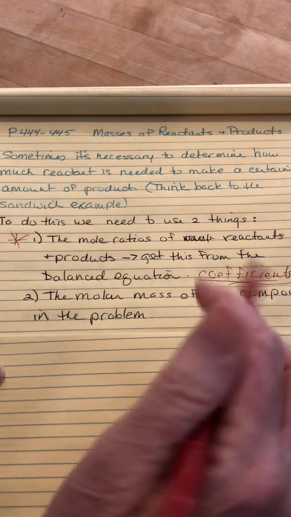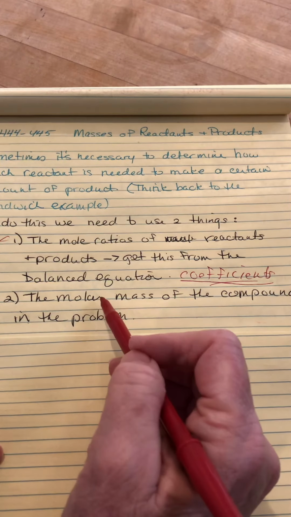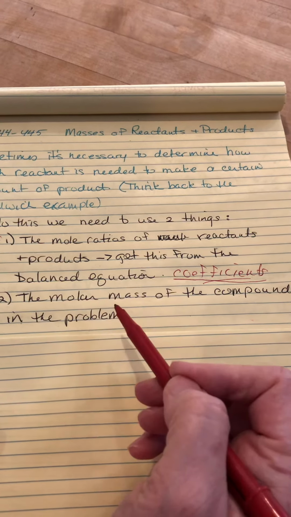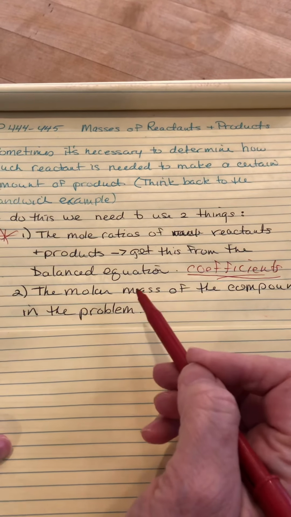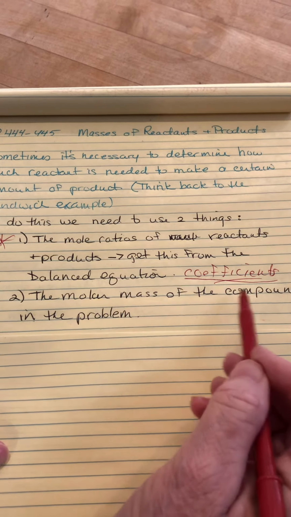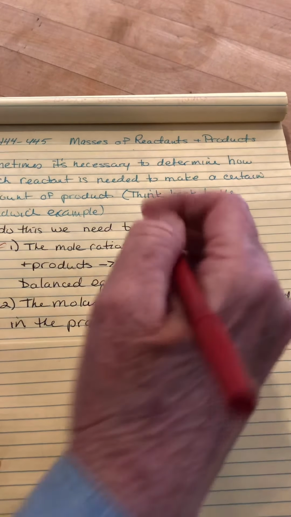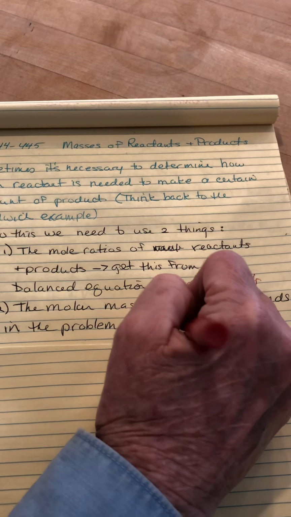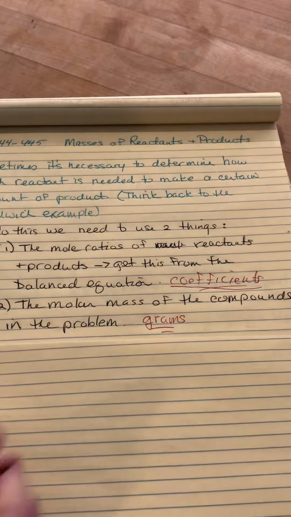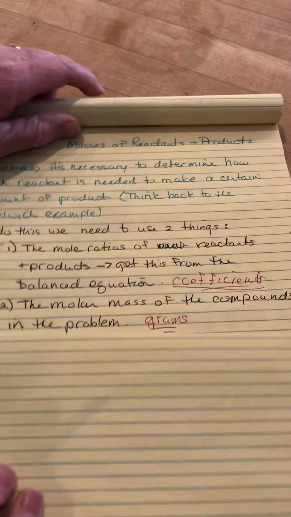The other thing you're probably going to need, if the question says grams anywhere in it, if it says you have this many grams, how many grams do you want, is the molar mass of the compounds in the problem. So know that if the word grams is in the problem, you're also going to need the molar mass.